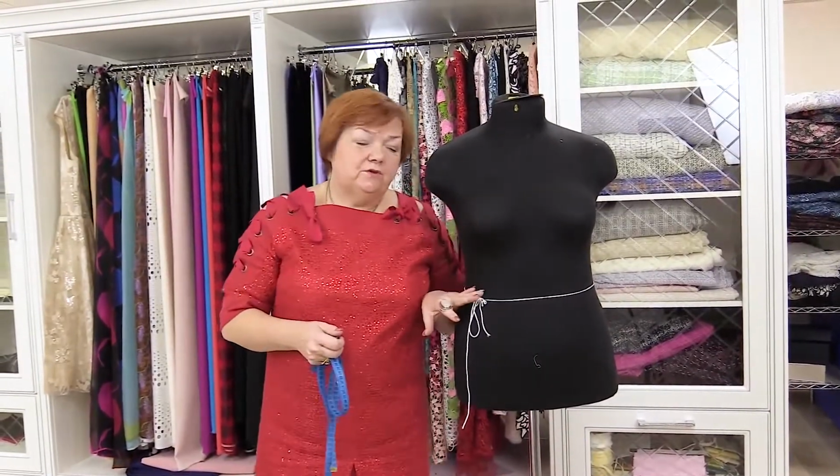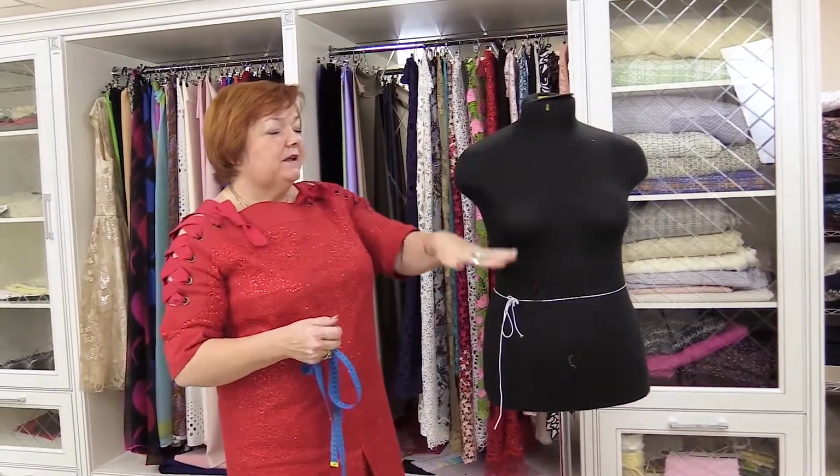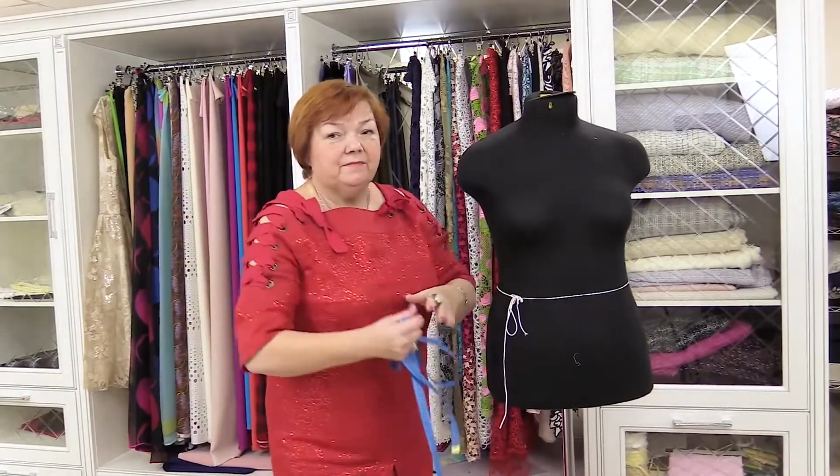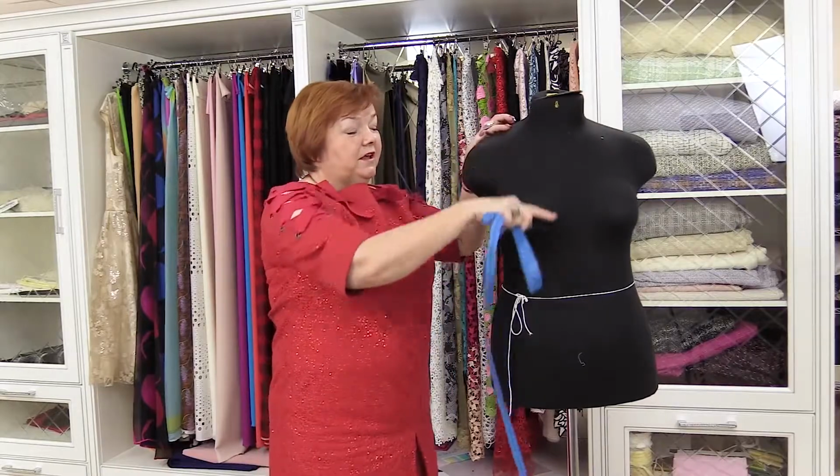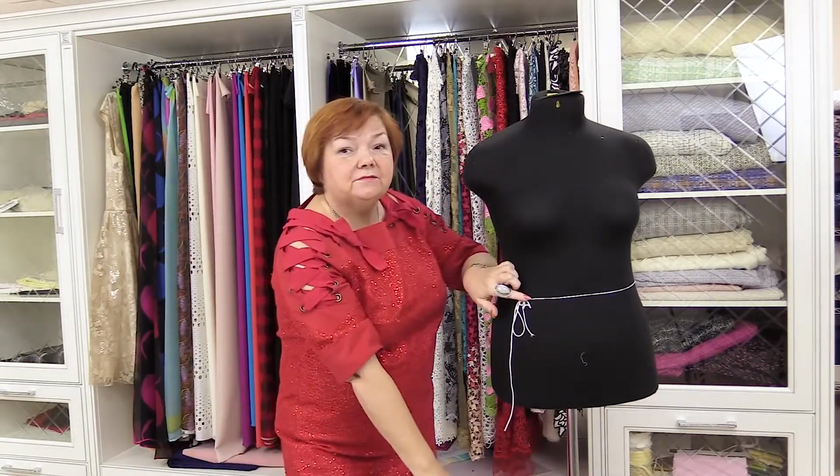If you want to make a cut at waistline quarter circle dress, you'll need two lengths of fabric for a skirt. For a circle dress, 4 lengths of fabric. Now I'll tell you about other types of items.